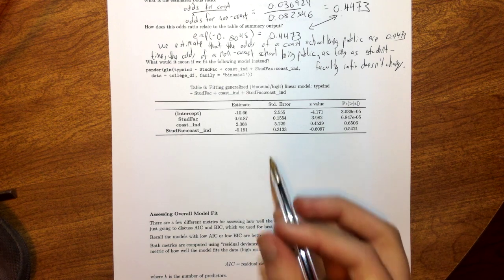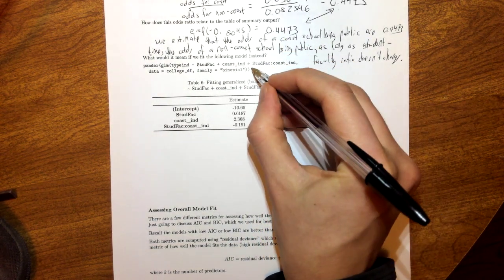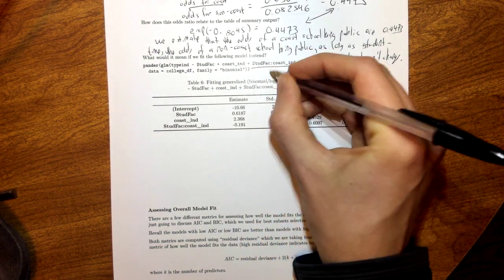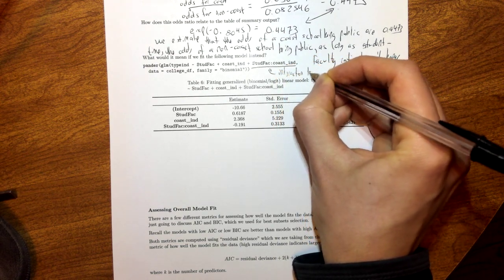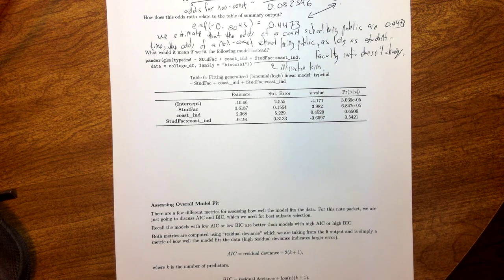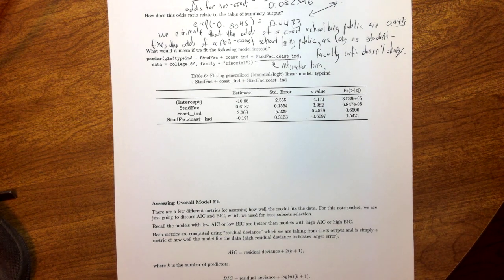Okay, and so this last model, you'll notice that I'm fitting it, but now I'm including this interaction term. Take a second to think about what this model would mean and why you might want to use it as opposed to the non-interaction term model.